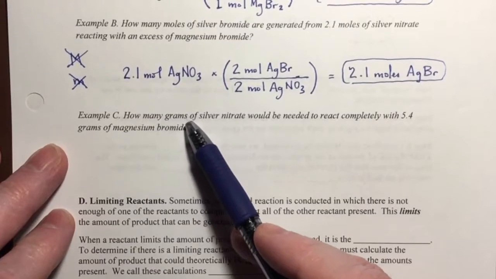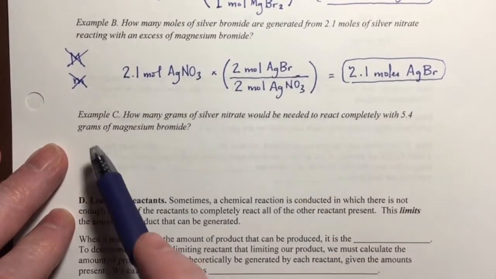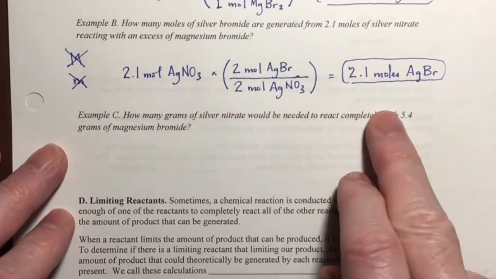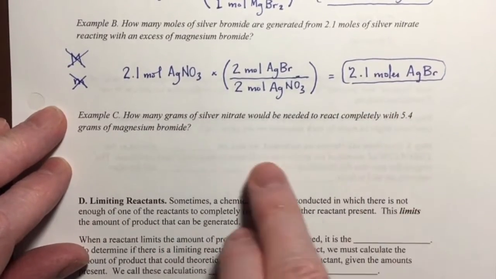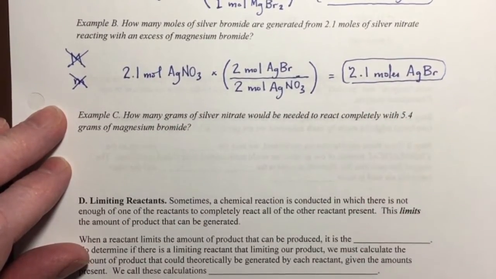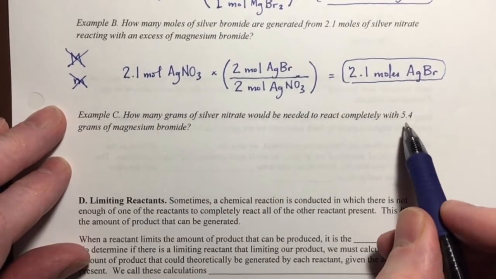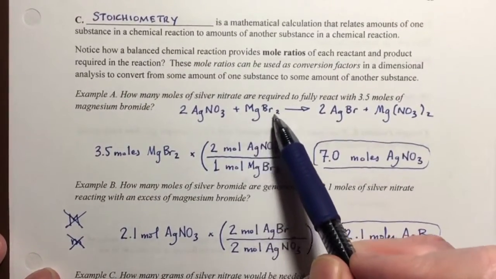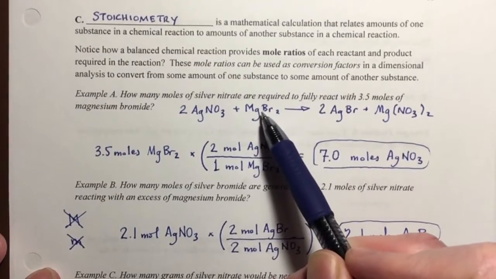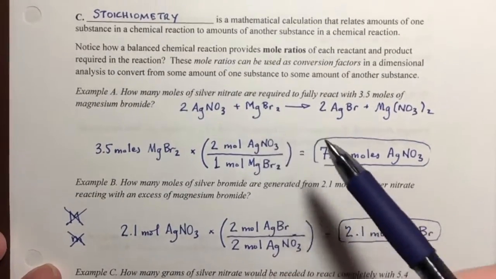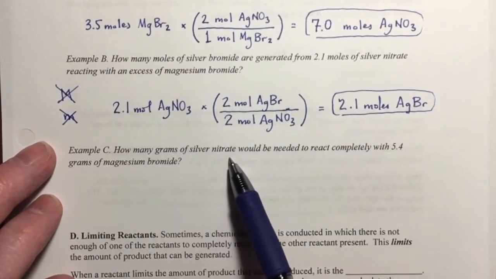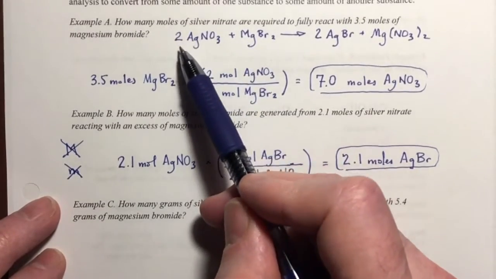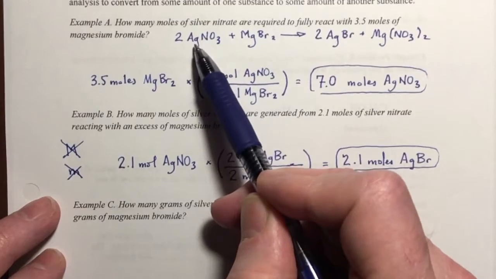For example, converting grams or the mass of one substance to the grams of another substance. And so we need to be able to use our stoichiometry and expand it to being able to do a more complicated, more complex problem. So here I'm being given a certain number of grams, 5.4 grams of magnesium bromide. So we're given that substance right there, and we're given an amount of it and a unit of measurement of it, grams. And we're being asked how many grams of silver nitrate would be needed to react completely with that amount. So I'm asked for grams of this substance.